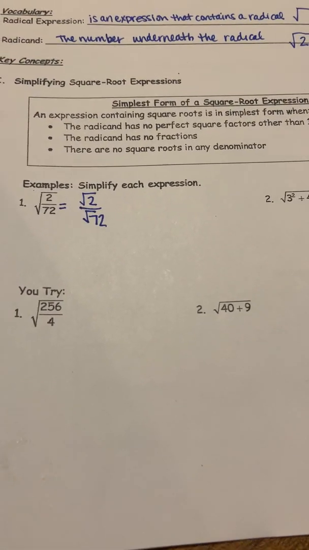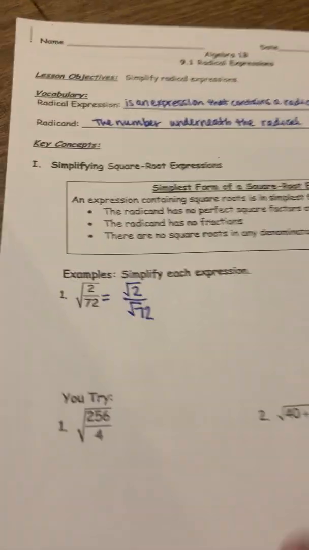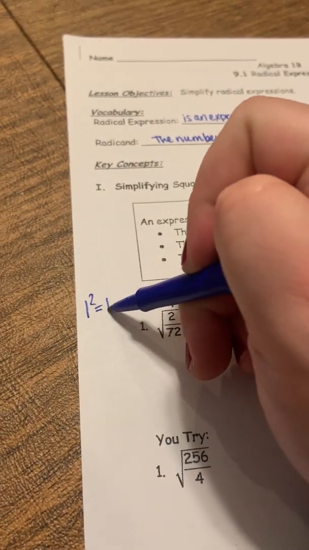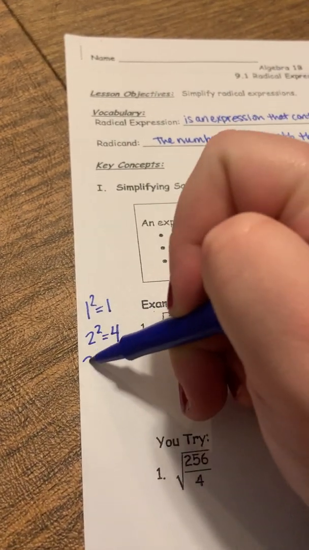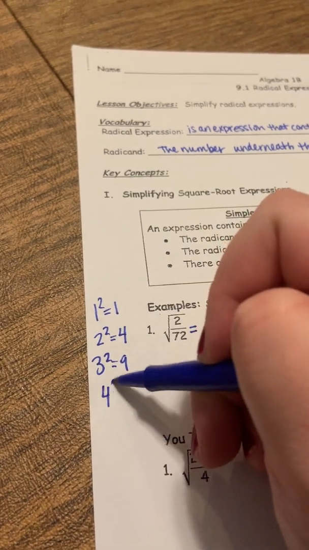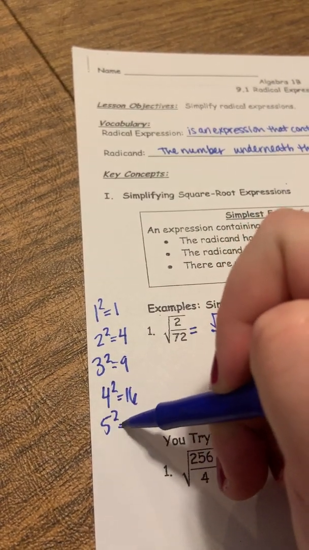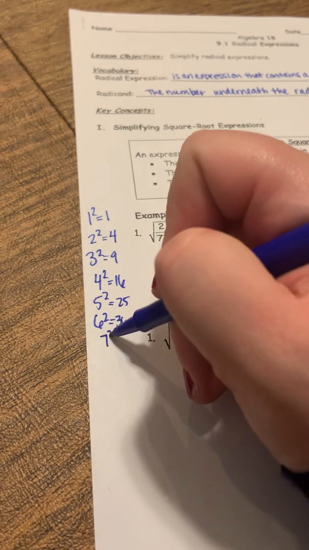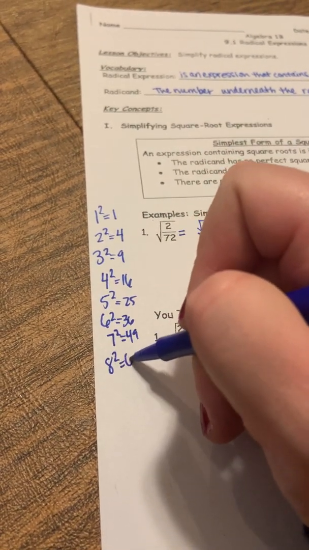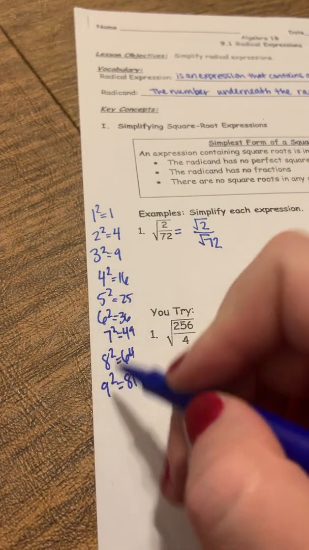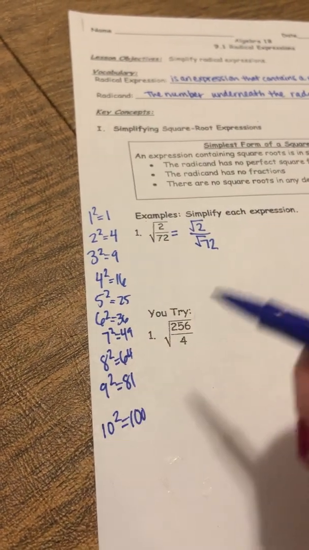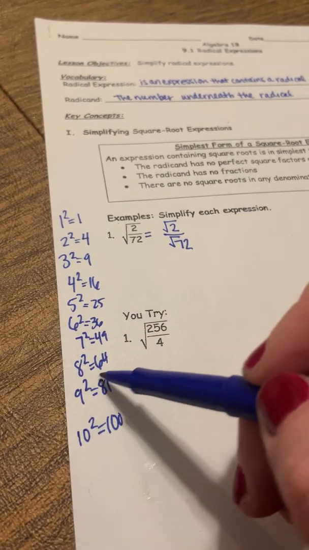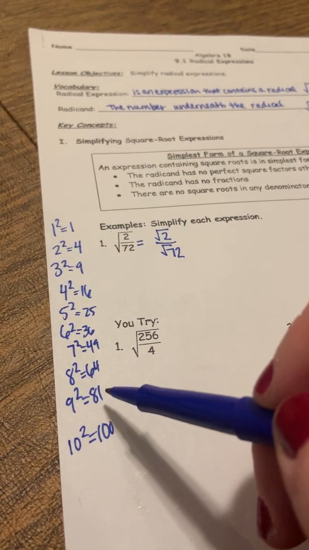Now, the square root of 72 is not a perfect square if we look on our list. I'm just going to show you the list right here off to the side. So 1 squared is 1, 2 squared is 4, 3 squared is 9, 4 squared is 16, 5 squared is 25, 6 squared is 36, 7 squared is 49, 8 squared is 64, 9 squared is 81, 10 squared is 100. I'm just going to stop here for a minute because you get the point. And I'm going to note that 72 falls between 8 squared and 9 squared. So it is not quite a perfect square number.